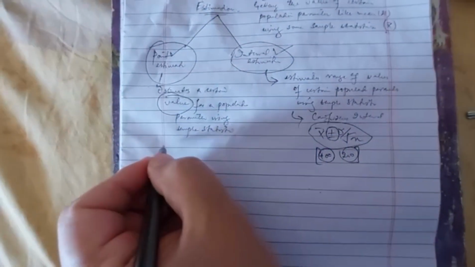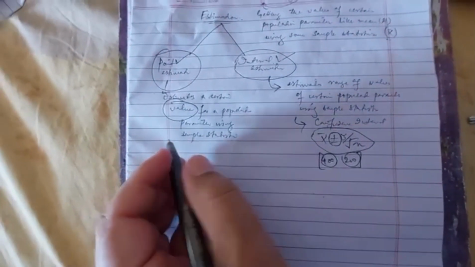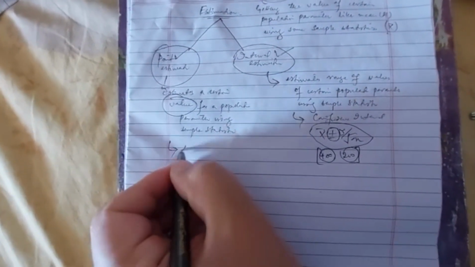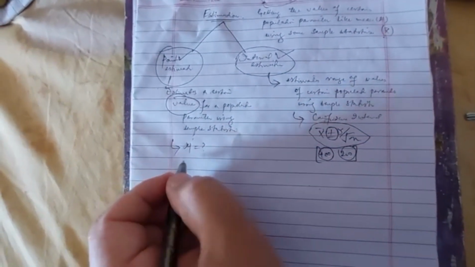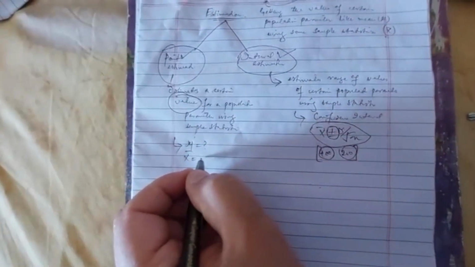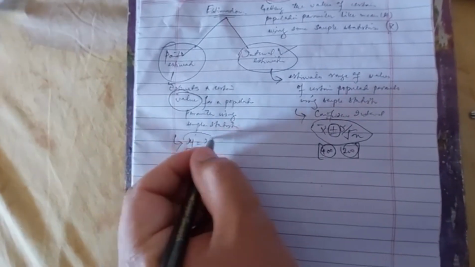For example, I am considering the mean of a certain population, which is mu, and I want to estimate mu using the X bar of a sample taken from this population.